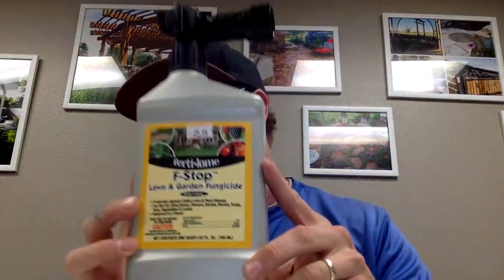You can see it easily. Like I said, it shows as a ring. If you have drought stress, it's going to be patches of dead. The ring spot is literally going to show itself as a ring. And what stops it is the F-Stop. This is also a fungicide that you can use on other plants, but specifically this is the one that we want to use for our necrotic ring spot.